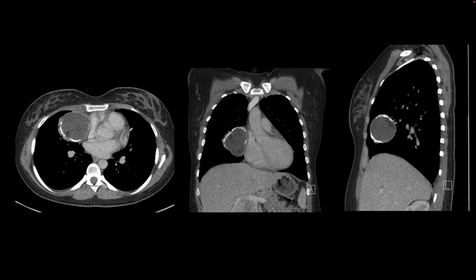This is the CT, which shows the mass being hypodense, heterogeneous, with not much enhancement, and peripheral amorphous calcifications. And so this turned out to be a teratoma.